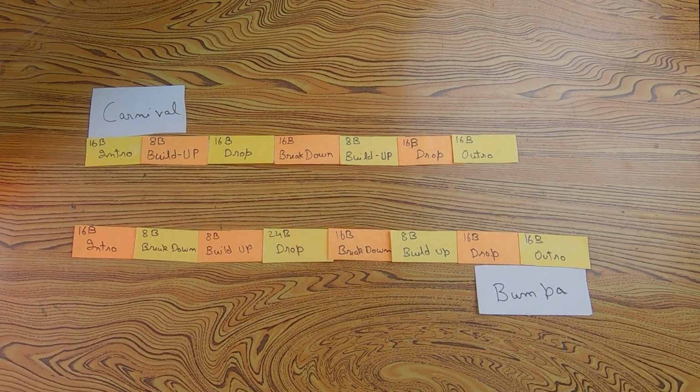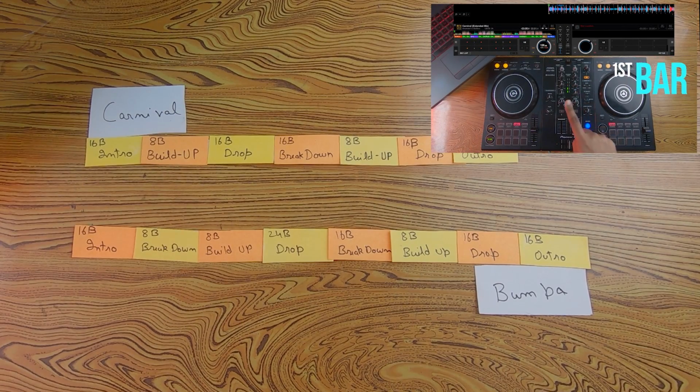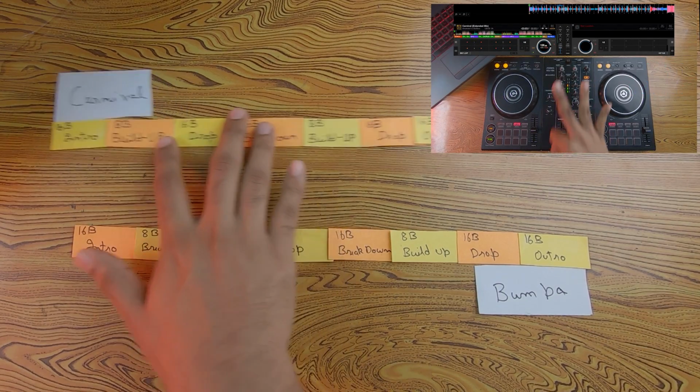I hope you guys know how to figure this out. I have already shown this in one of my previous videos, so if you haven't checked it, the link will be on the top right hand corner.